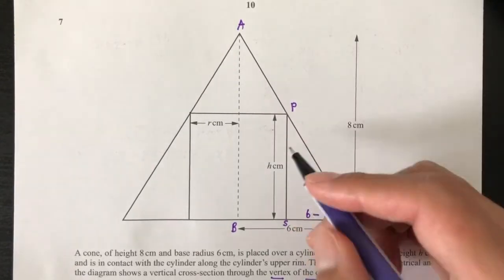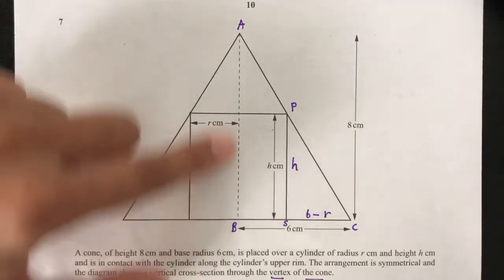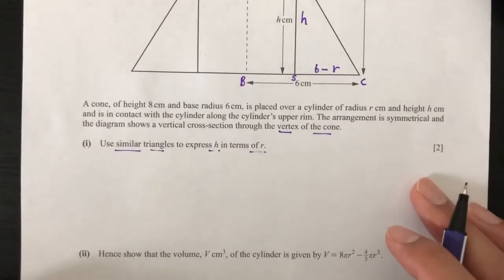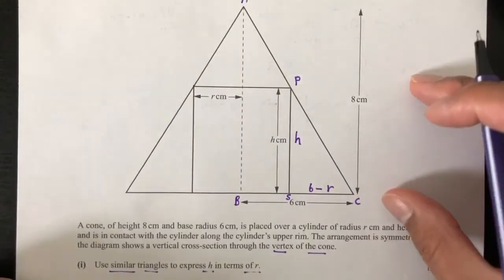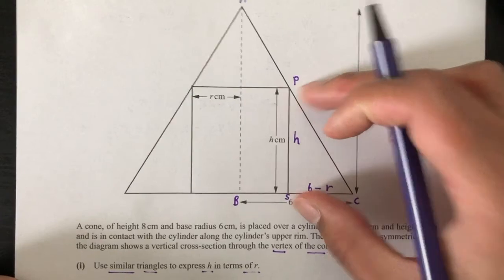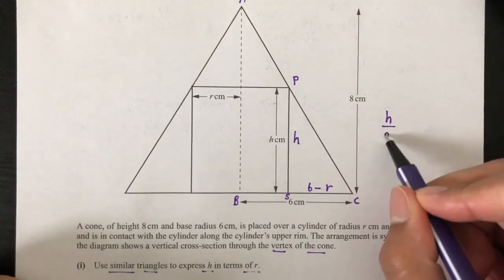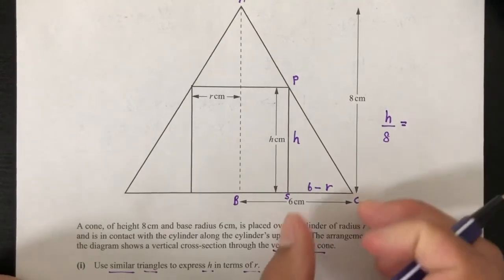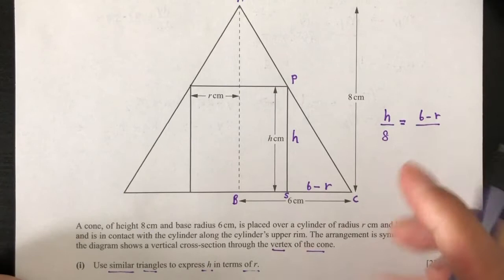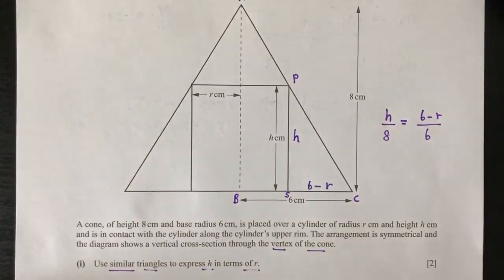And this is your h, right? Now for the big one, we have the height is 8, radius is 6. So let's use similar triangles. Let's write this down here so we can see the image and the equation. First for this, you have h over this height is equal to this radius, which is 6 minus r over 6. That will be the equation that we can form from similar triangles.